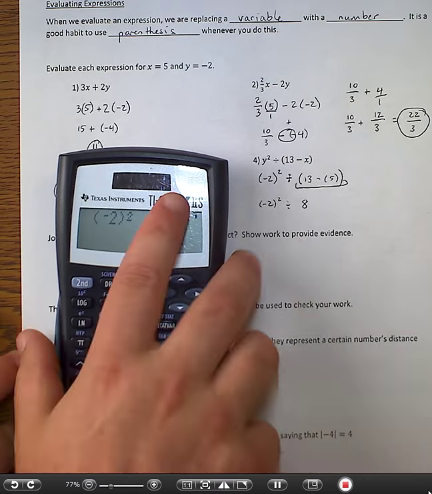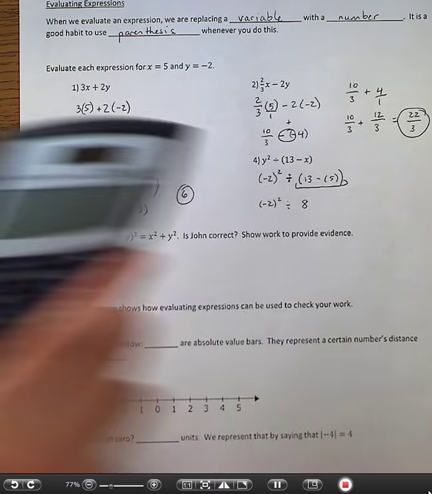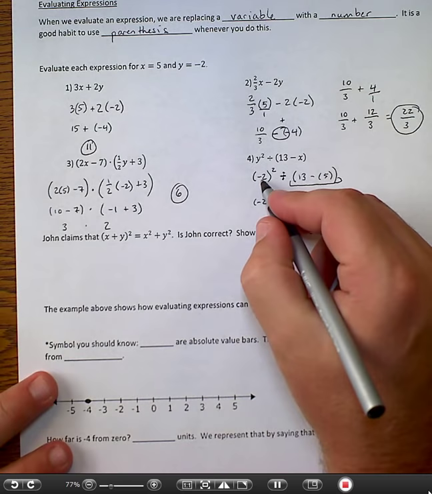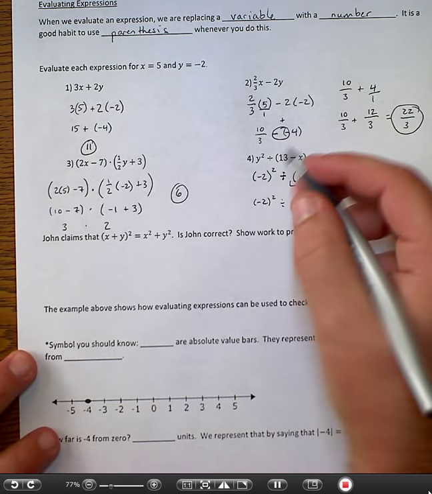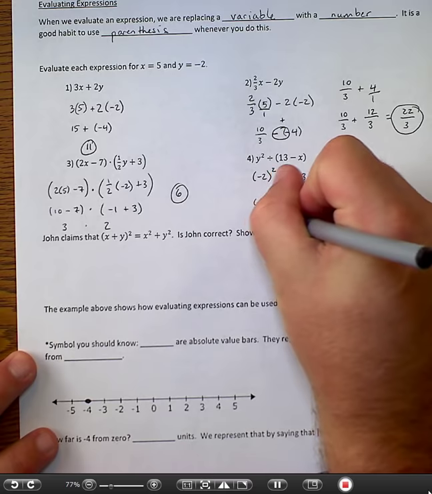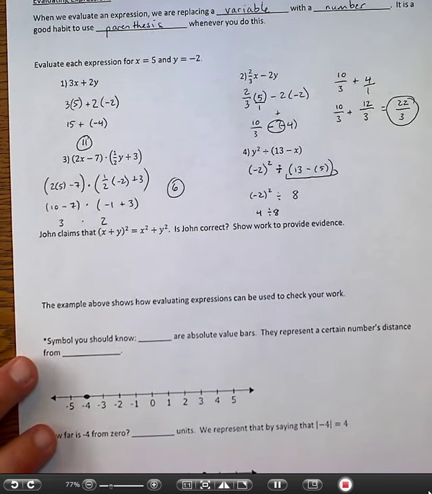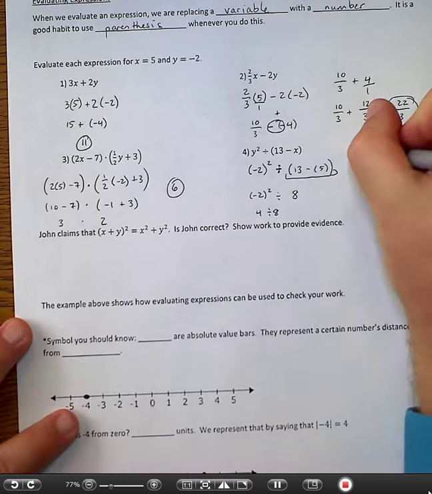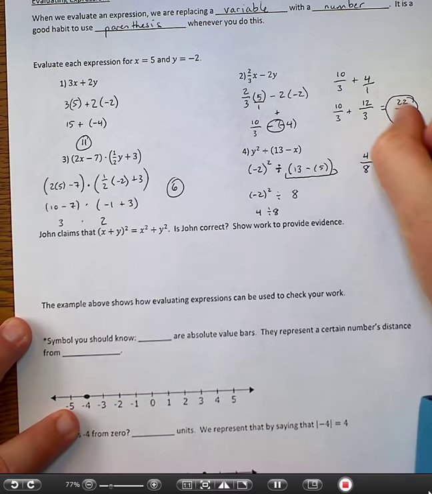So which one is it? Well, think about what squared means. It means multiply -2 times -2. What's -2 times -2? It is 4. And then 4 divided by 8, another way of writing that is 4 over 8, which reduces to 1/2. Okay?